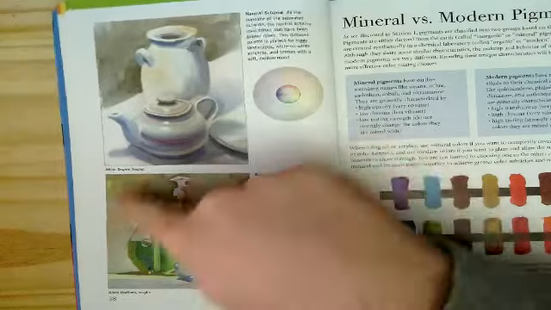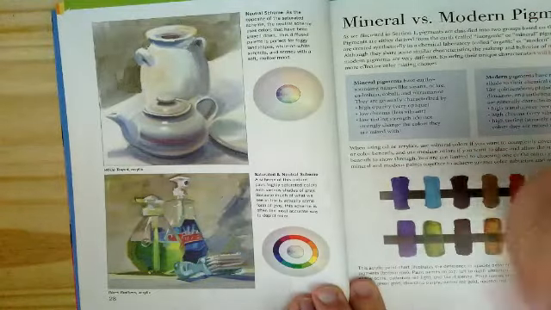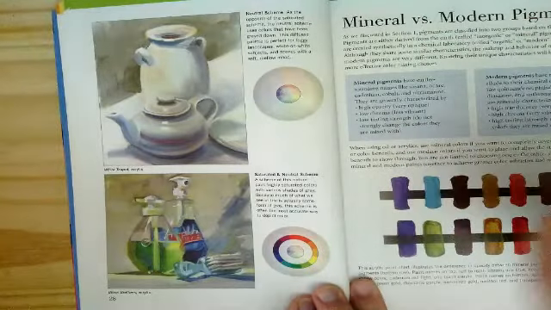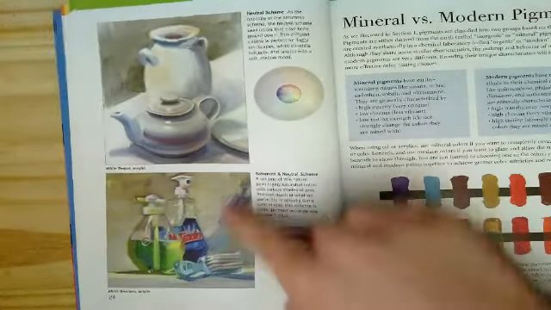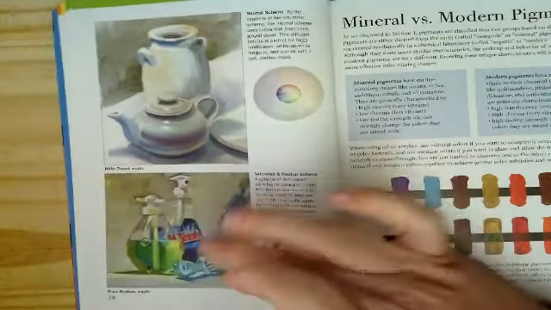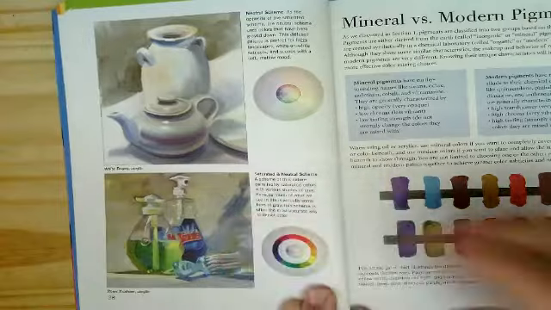Usually when I talk about, or as we're discussing, not using black and looking at classic paintings, this is a really good example because we have all these neutrals making up the backgrounds, making up the shadows. No black, just these neutrals.